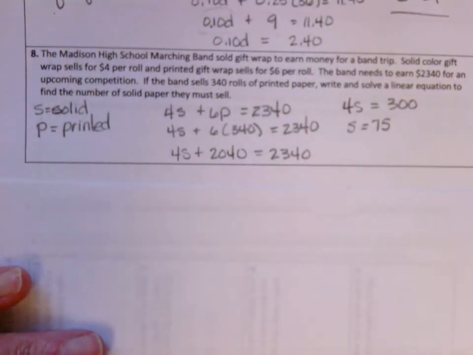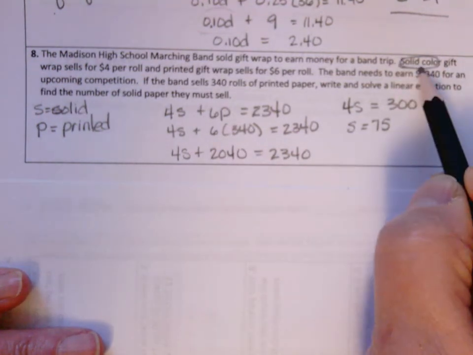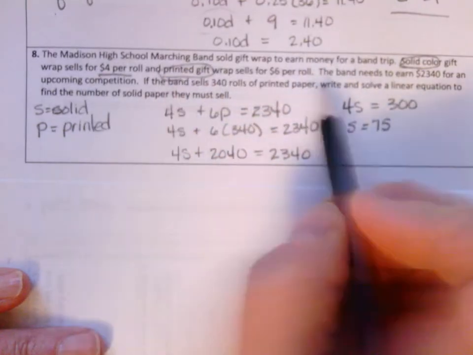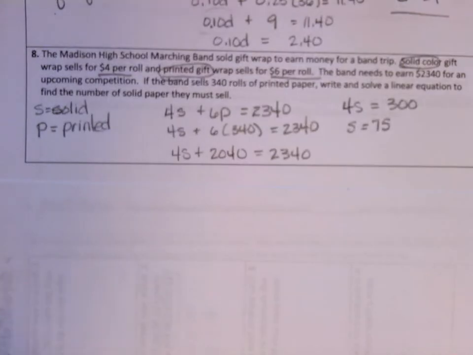Here's our answer to question number 8. The Madison High School Marching Band sold gift wrap to earn money for a band trip. Solid color gift wrap sells for $4 per roll, and printed gift wrap sells for $6 per roll. The band needs to earn $2,340 for an upcoming competition. If the band sells 340 rolls of printed paper, write and solve a linear equation to find the number of solid paper they must sell.